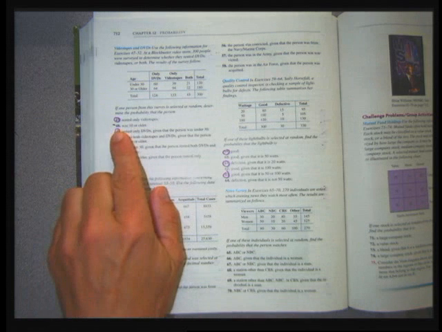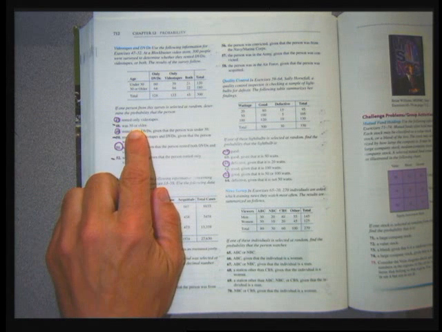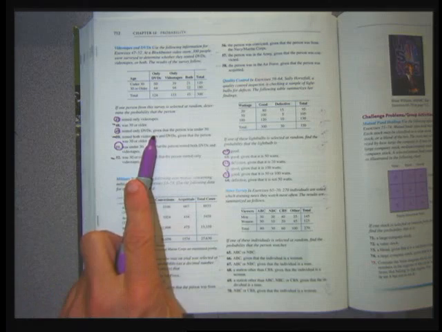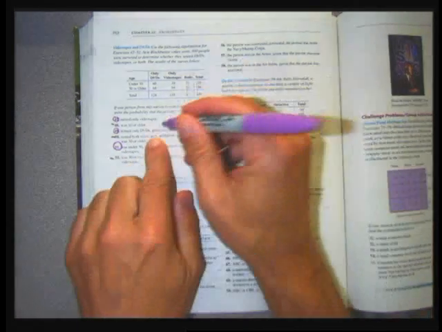VHS tapes, and both. So now I'm going to answer the questions, and the denominator of my probability is going to be 300 unless I have a given. So when I go to problem 48, what's the probability that a person that was surveyed was 30 or older? There isn't any extra information that is a given. So the denominator is going to be the 300 people that were surveyed.